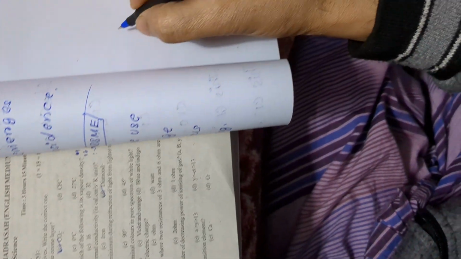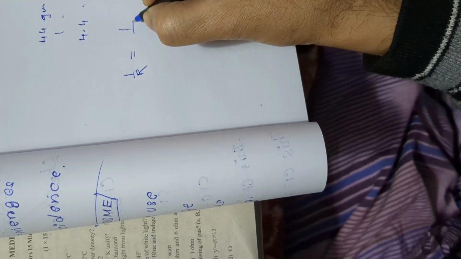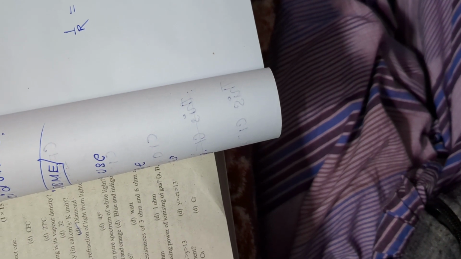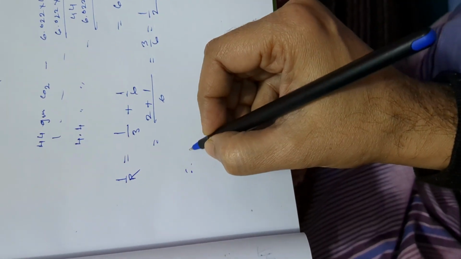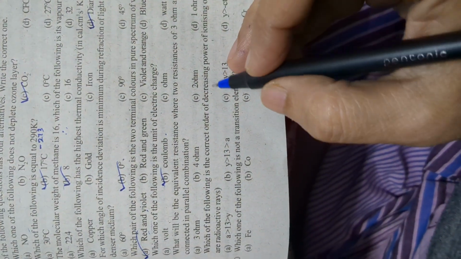In case of parallel combination, the formula is equivalent R is equal to 1 by first resistance 1 by 3 plus second one 1 by 6. LCM 6, 2 plus 1, 3 by 6. That means 1 by 2. Therefore, R is equal to 2. So 2 ohm is correct.